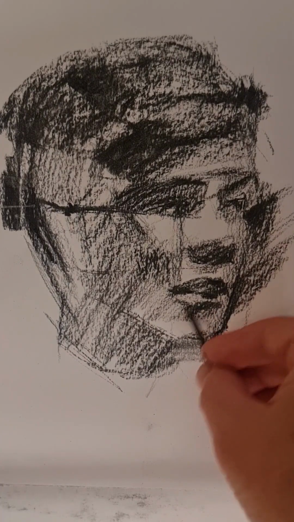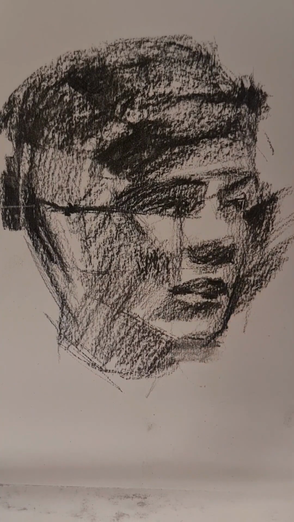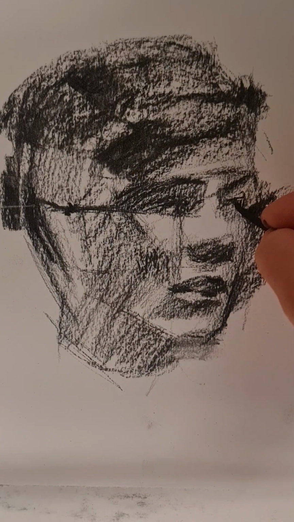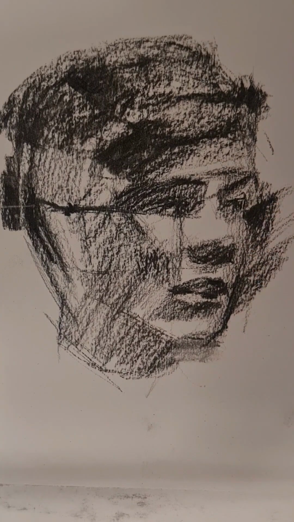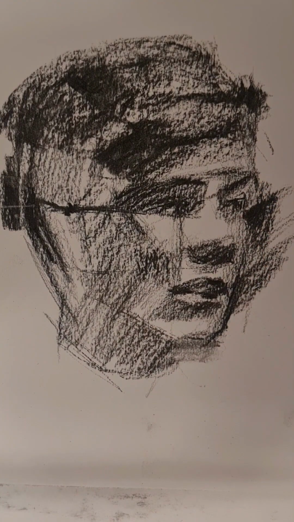That's the shadow under the nose, under the lower lip, and this eye looks like he's looking up. Actually he's looking sideways.